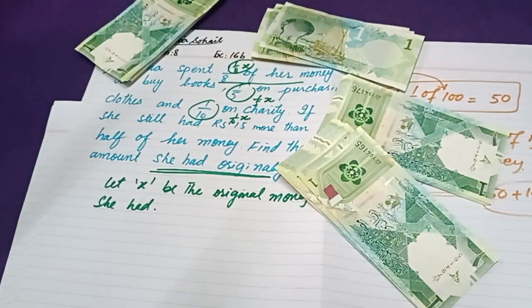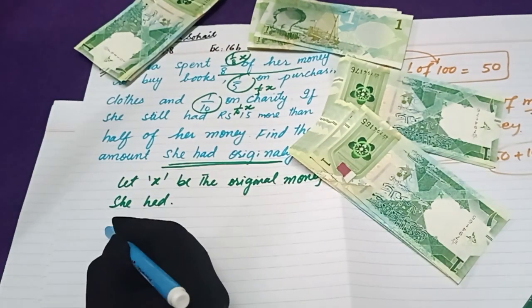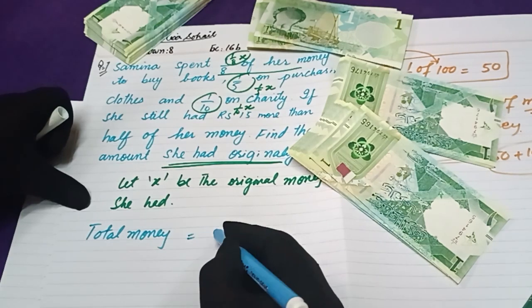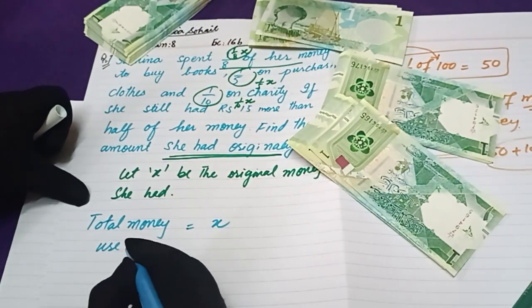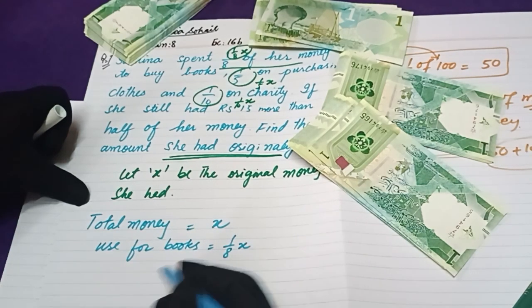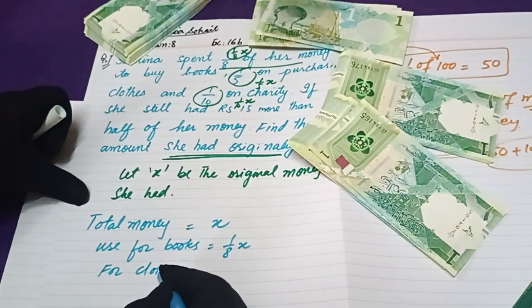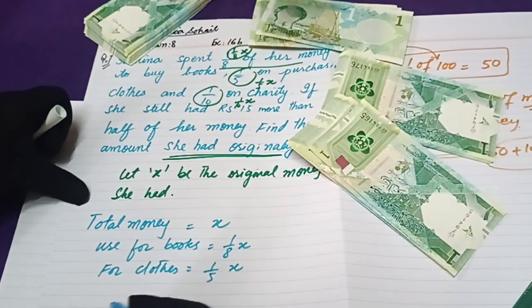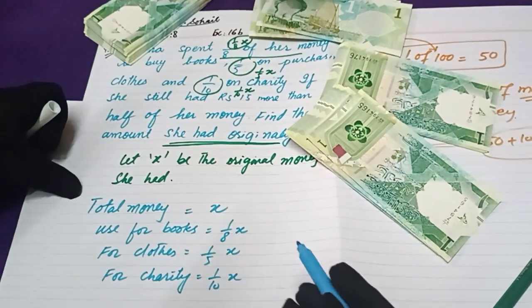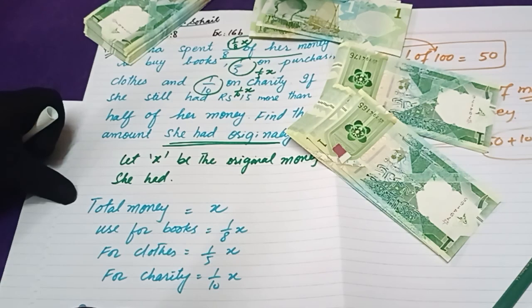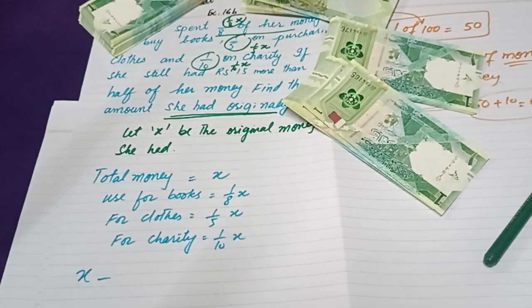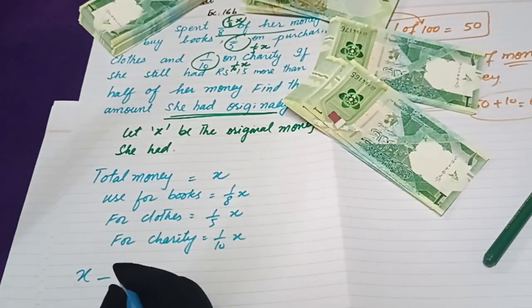Okay, so let me write that. Total money is X. Used for books, 1/8 X. For clothes, 1/5 X. For charity, 1/10 X. So used money is equal to, meaning how much money I used, total money X minus this money, which is deleted from my total amount.